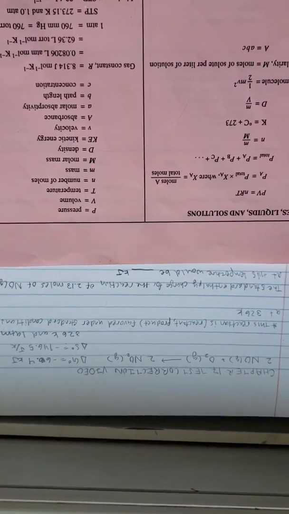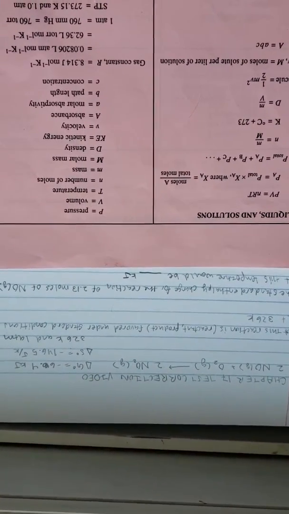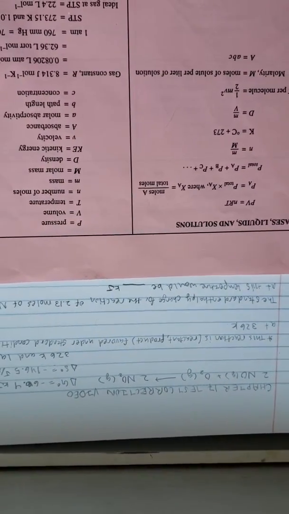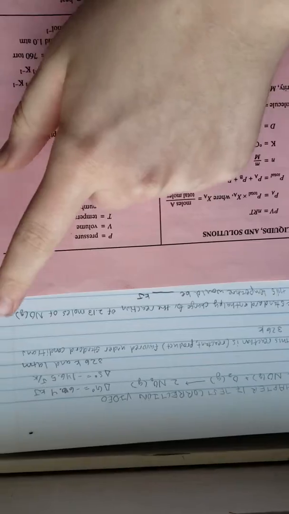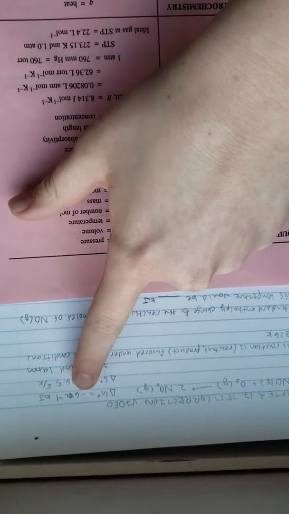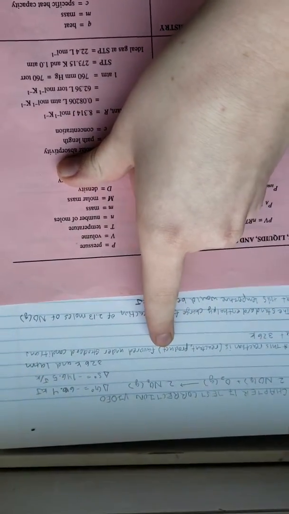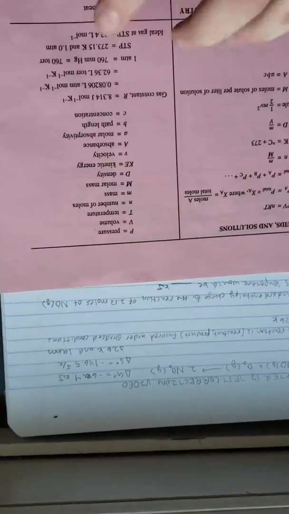So this question asks us to figure out two things. It says this reaction is either reactant or product favored under standard conditions at 326 Kelvin. The standard enthalpy change for the reaction of 2.13 moles of NO gas at this temperature would be blank kilojoules. So since the delta G is negative, we can assume that this is going to be product favored.